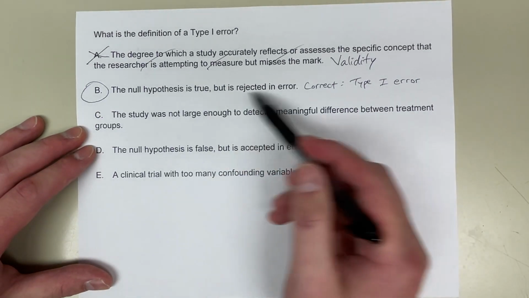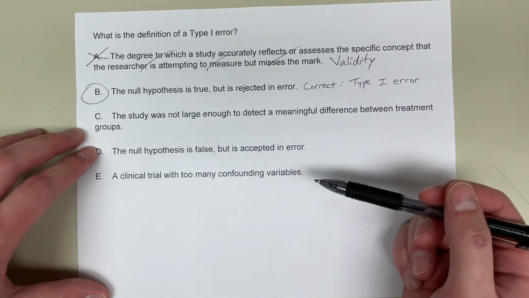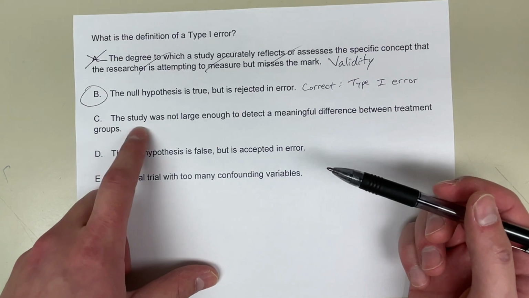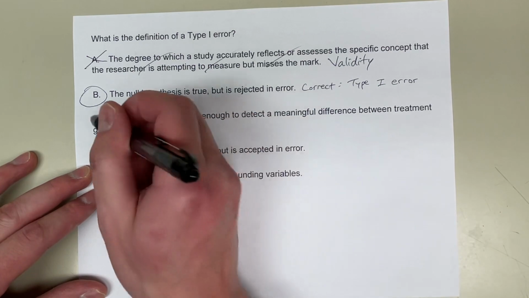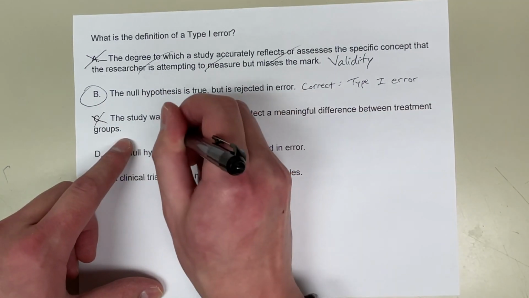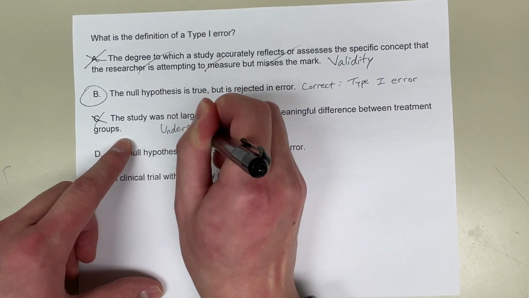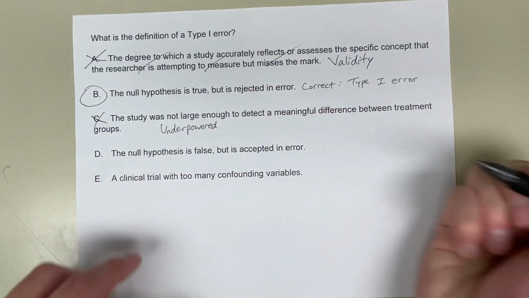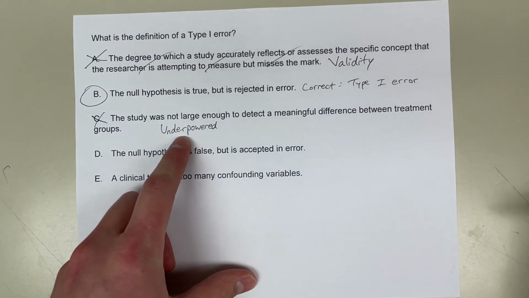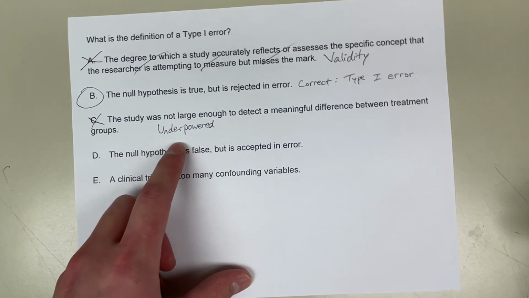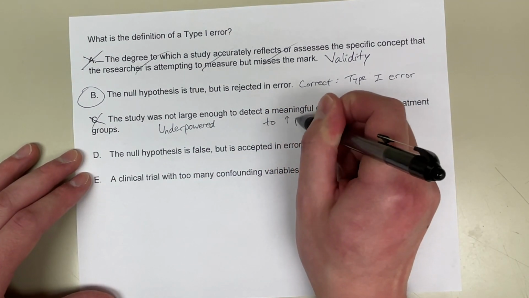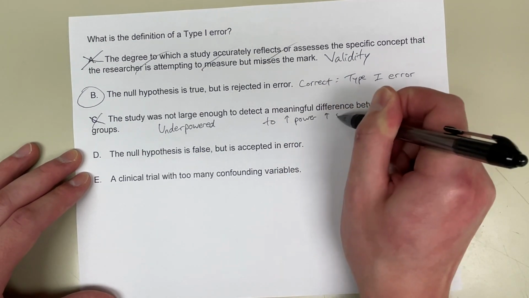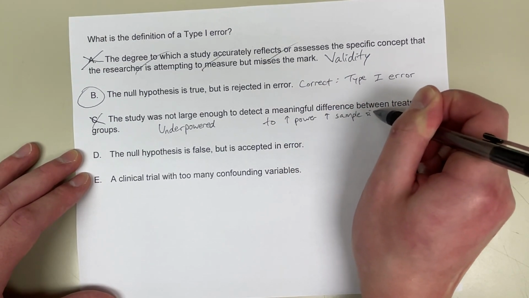I'm going to explain this later, but I'm just going to go through the other choices first. So choice C, the study was not large enough to detect a meaningful difference between the treatment groups. That is wrong because this is the definition of underpowered. The way to fix this would be to increase the power, and the easiest way to do that is to increase sample size, because that might be on a board exam. To increase power, you increase sample size. That's the easiest way to increase power.